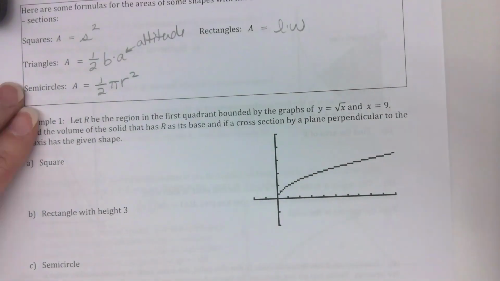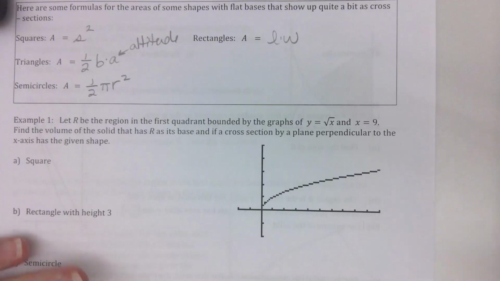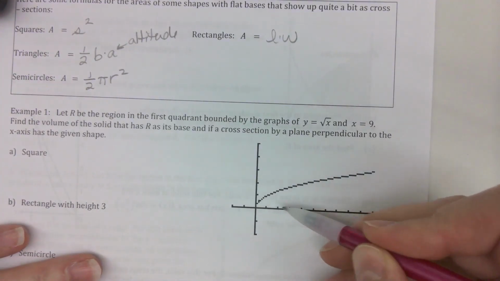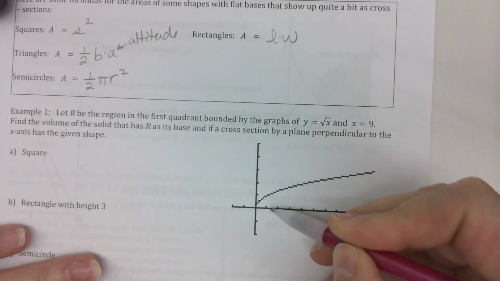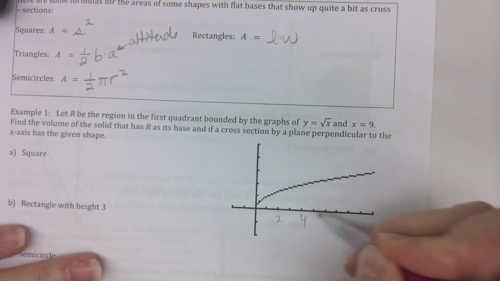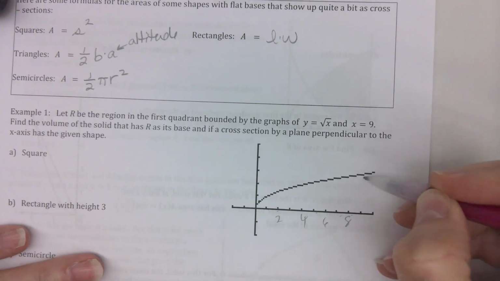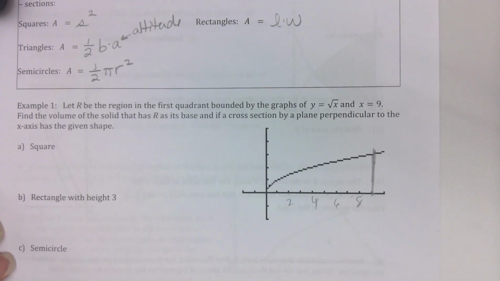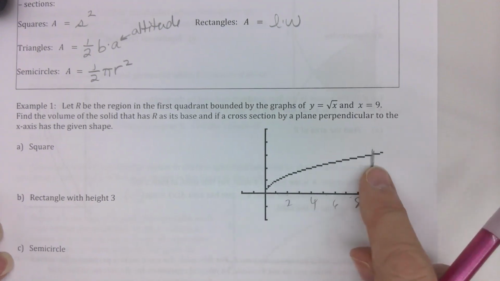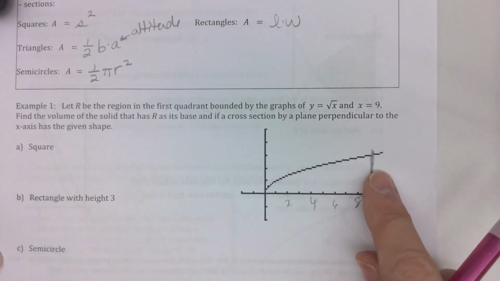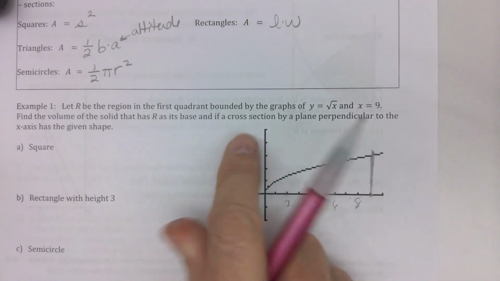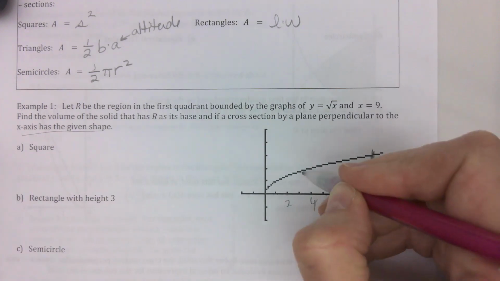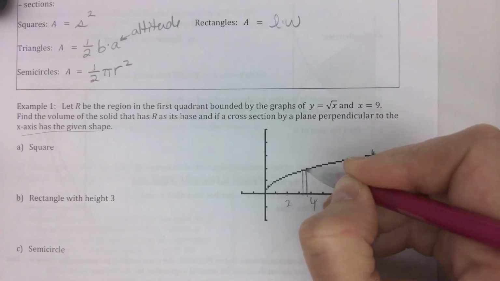So, we have that square root of x again, and we have x equals 9. 1, 2, 3, 4, 5, 6, 7, 8, here's 9, right? So this is the base of the solid. And cross sections perpendicular to the x-axis have the given shape. So I'm going to just do my normal little slice out of there, right?